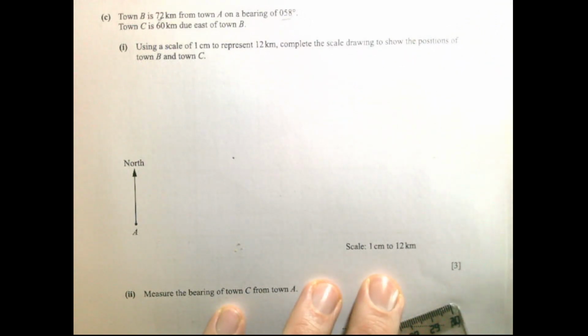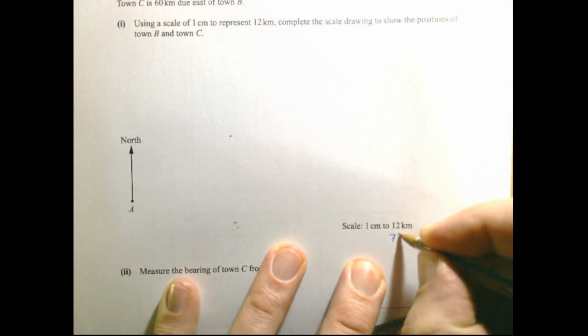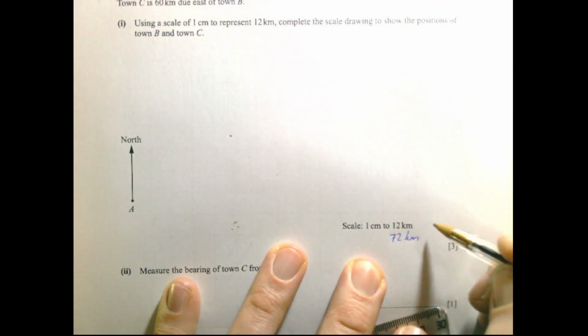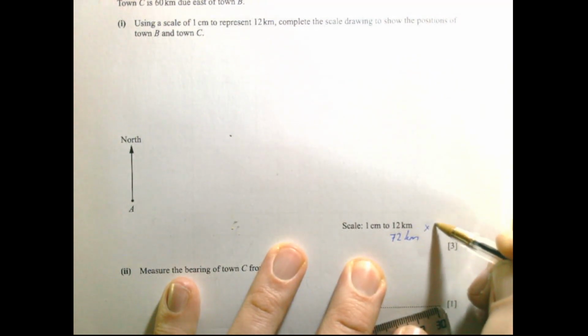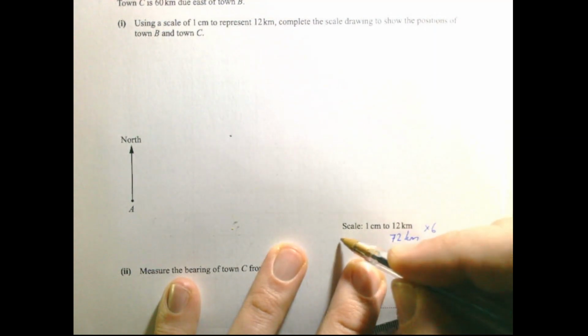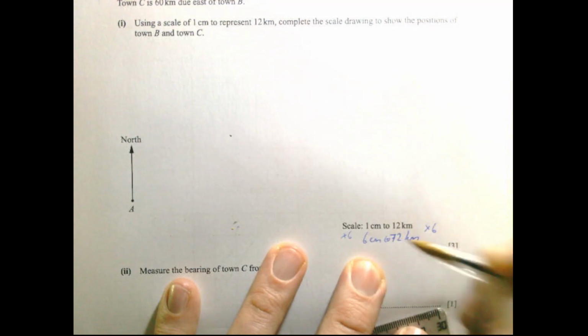They want 72 kilometers on this scale where 1 centimeter is 12 kilometers. So let's write it down here. 72 kilometers. So how do I get from 12 to 72? I need to multiply it by 6. 12 times 6 is 72. So we times this by 6. That means 6 centimeters is 72 kilometers.